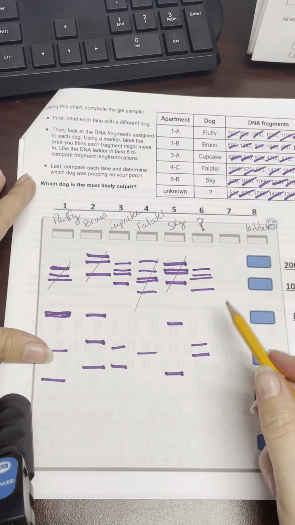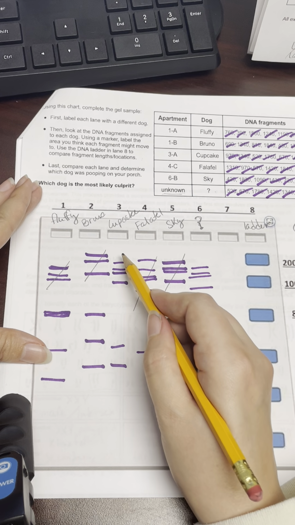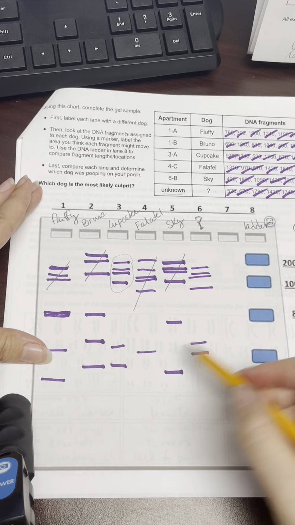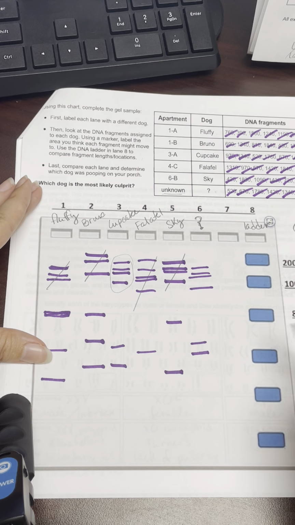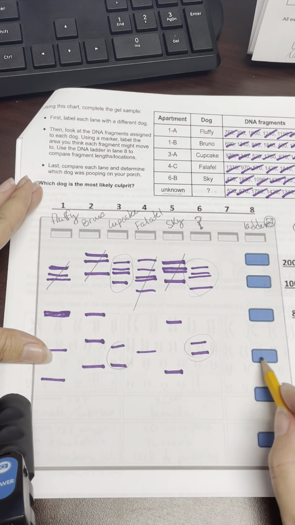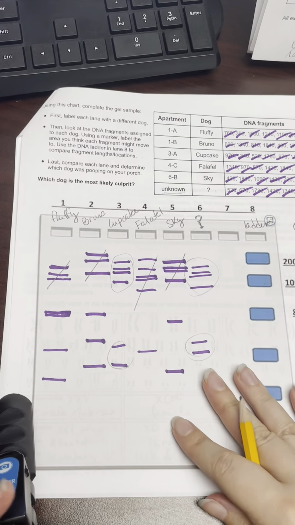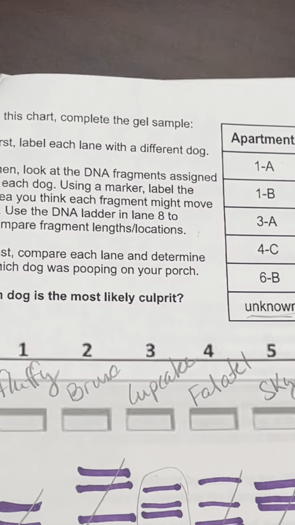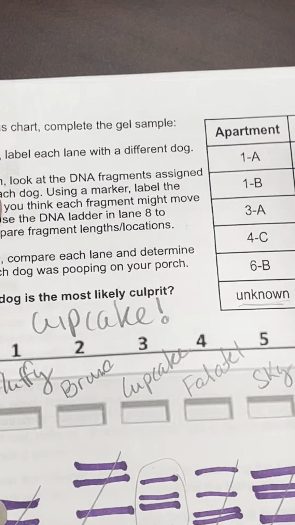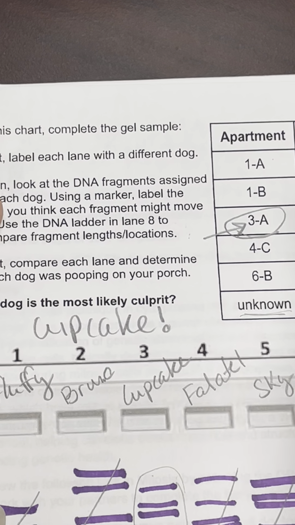So if I were to look for the most similar base pairs, both Cupcake and the Mystery have 4 up at the top in between 2,000 and 1,000, and then 2 down at the bottom in between around 500 to 600. So I would definitely say, who is our culprit? Cupcake. Cupcake is our culprit, and so I'm going to have a problem with my neighbor at 3A.